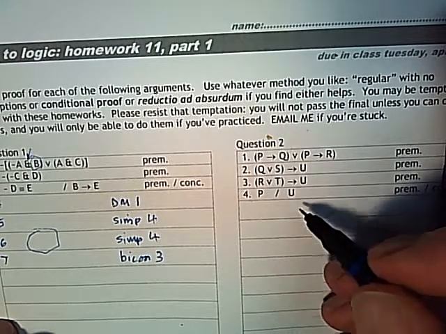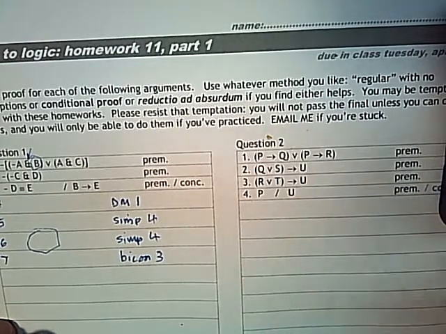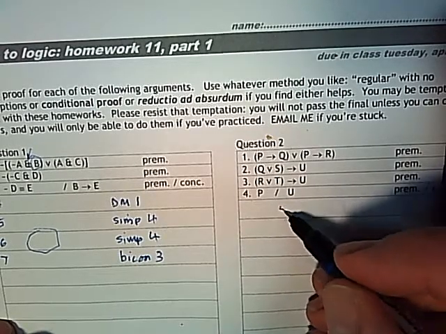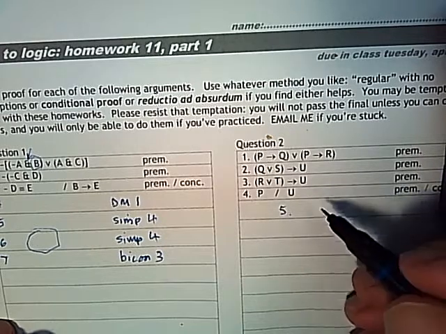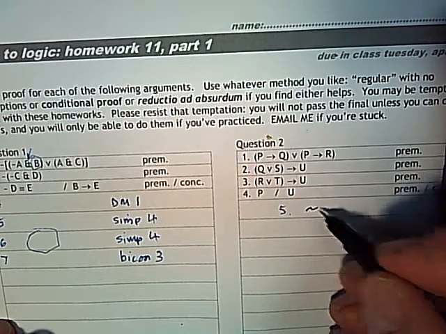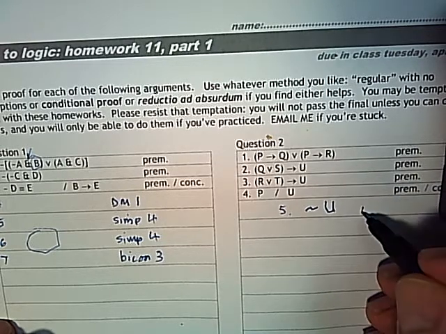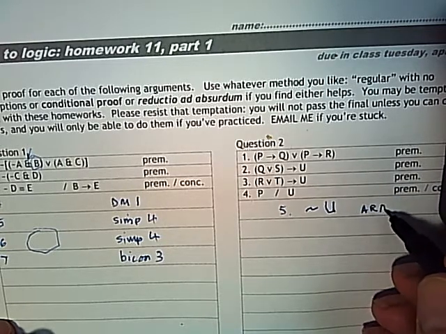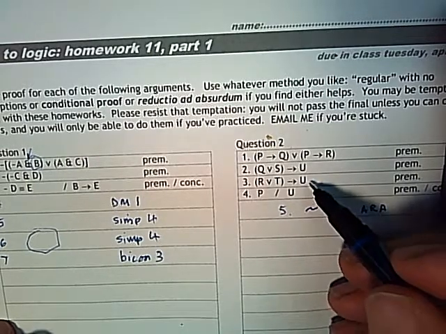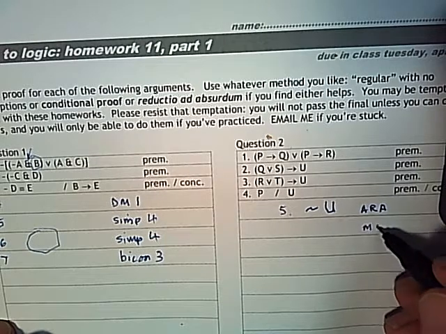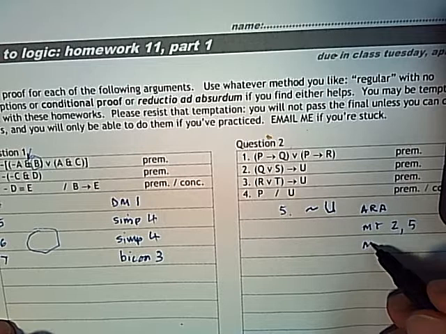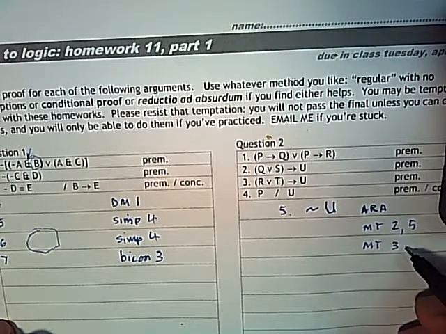This one, I think the obvious method is reductio ad absurdum, because if you start by doing reductio ad absurdum, you're obviously going to assume the negation of what you want to prove. You want to prove U, so you assume not U, by assumption reductio ad absurdum. What that enables you to do, as I mentioned in class, is modus tollens with line 2, and also modus tollens with line 3.